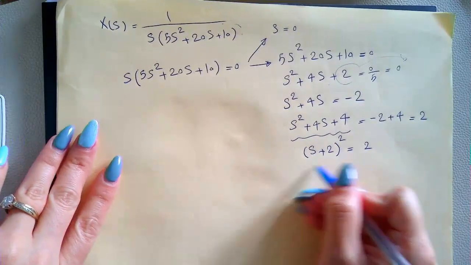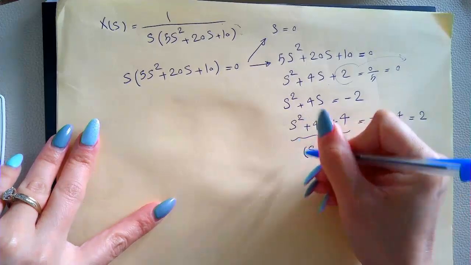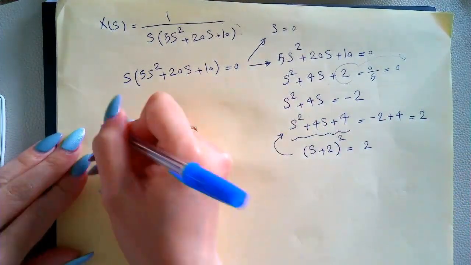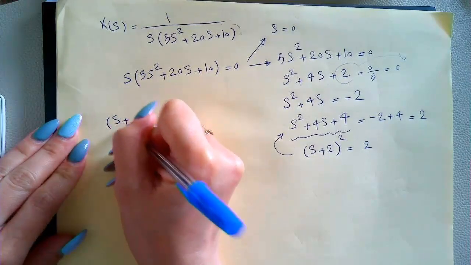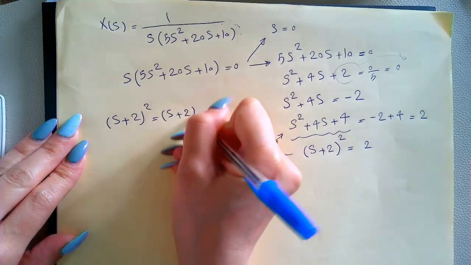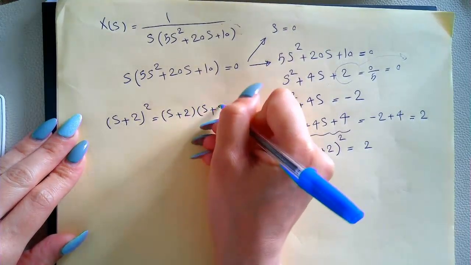If this replacement is not clear, I'm just going to explain it here. s plus 2 squared can be written as s plus 2 multiplied by s plus 2.